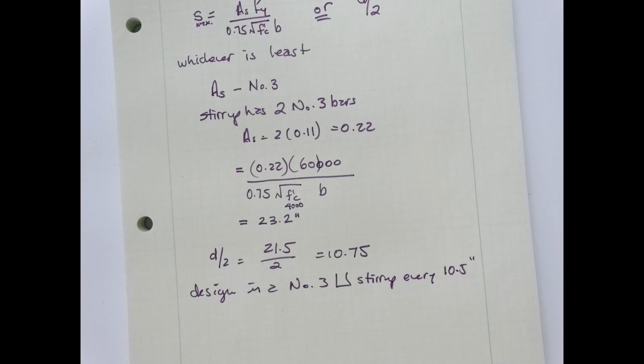I can use smaller numbers. 10.5 might give me better spacing. I can go with 10 as well. It doesn't matter, okay? So that was number 2.